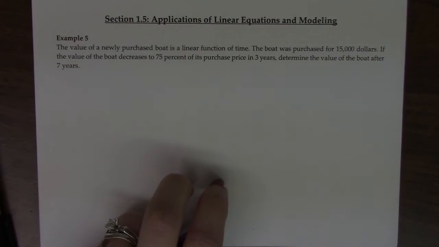Section 1.5 is applications of linear equations and modeling. There aren't any really new formulas for this section, but what we are going to do is essentially word problems. We want to use lines to model real-world scenarios.